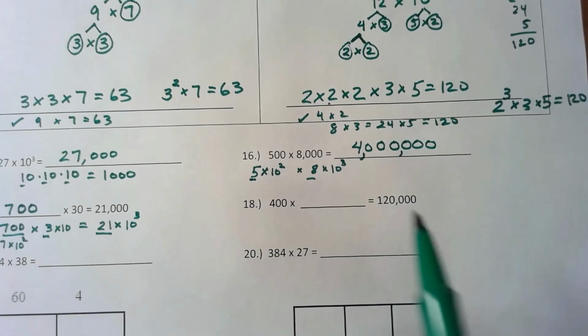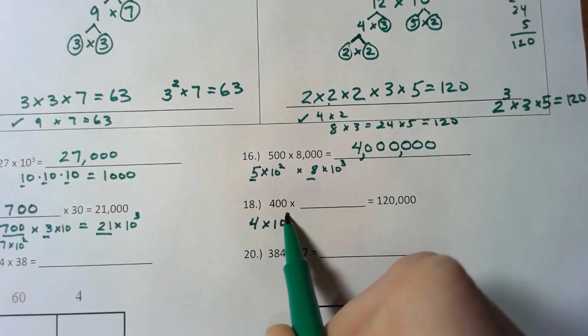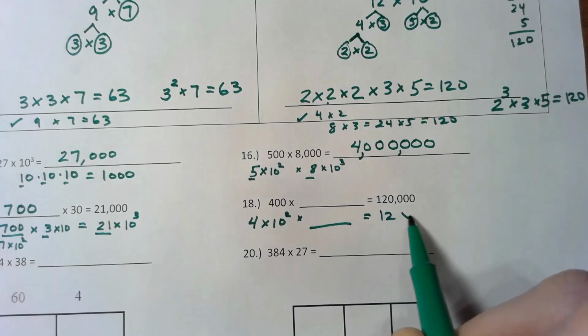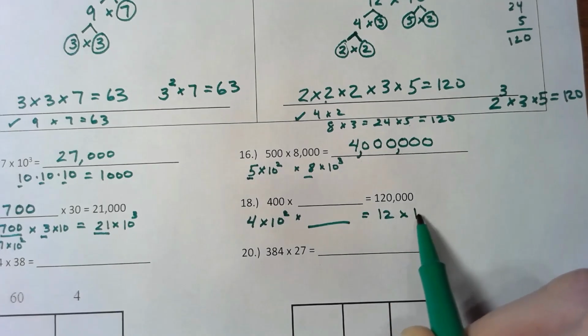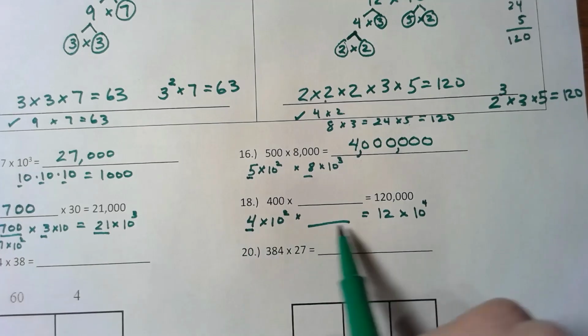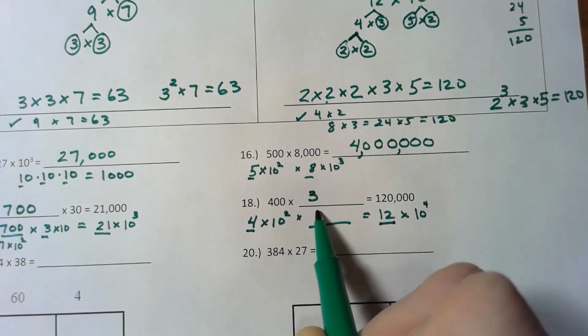Question 18 is the same type of problem. I have 4 times 2 powers of 10 times some mystery number equals 12 times 1, 2, 3, 4 powers of 10. So 4 times some mystery number equals 12. I know that part of that mystery number is a 3.